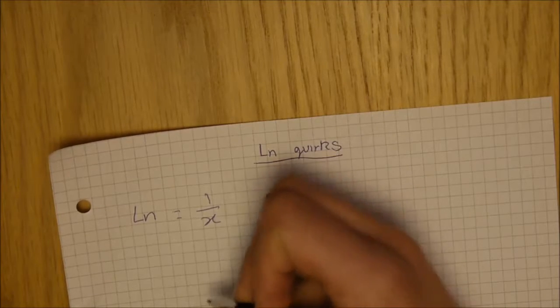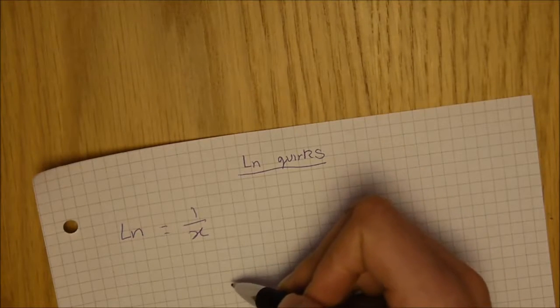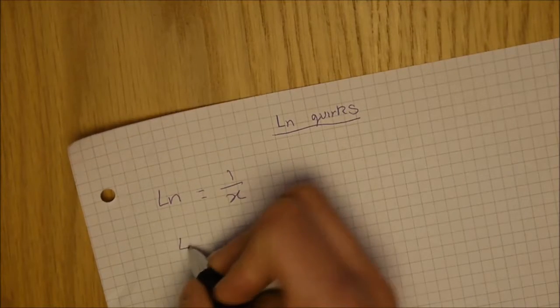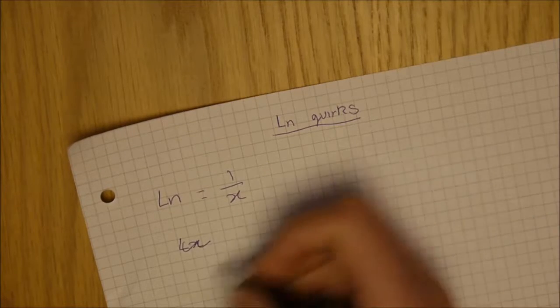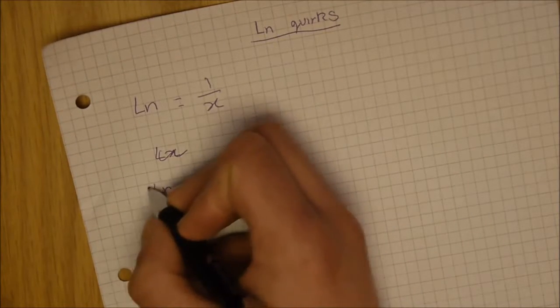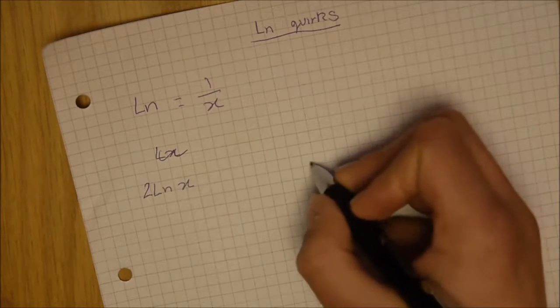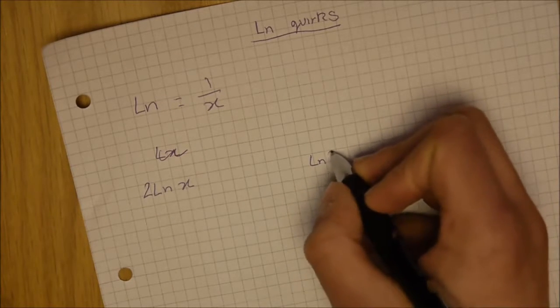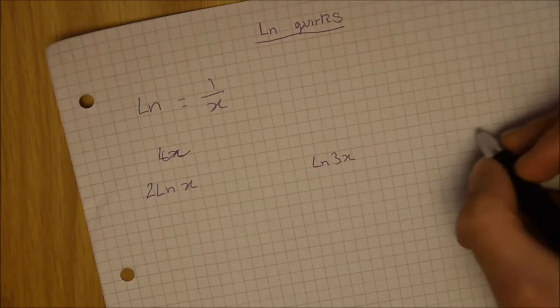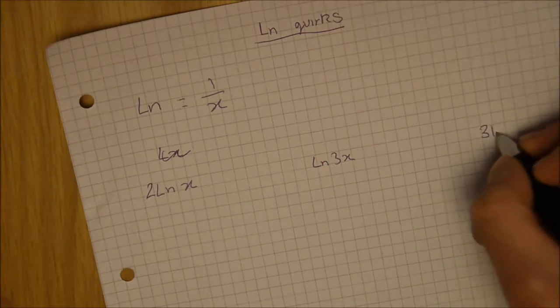So if you differentiate ln, you get 1 over x. If you integrate 1 over x, you get ln. To give you an example, we'll give you 3 examples to start with: 2 ln x, ln 3x, and also 3 ln x.